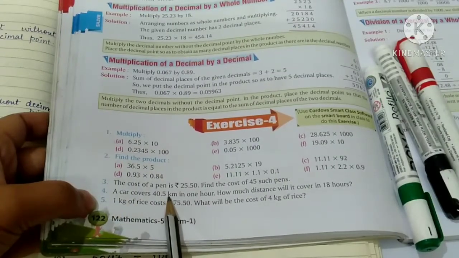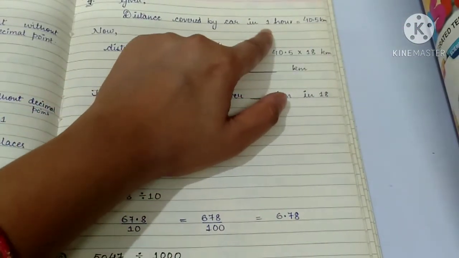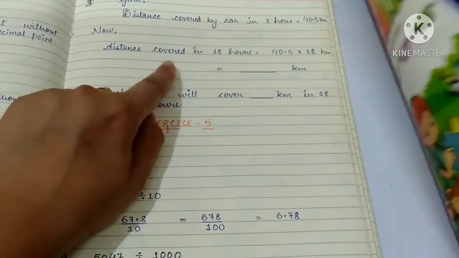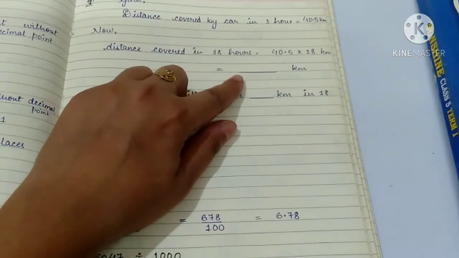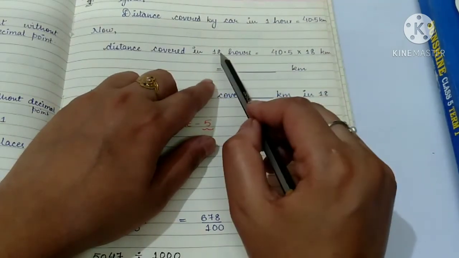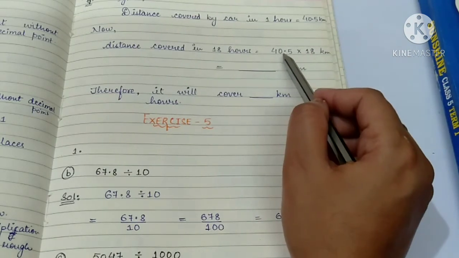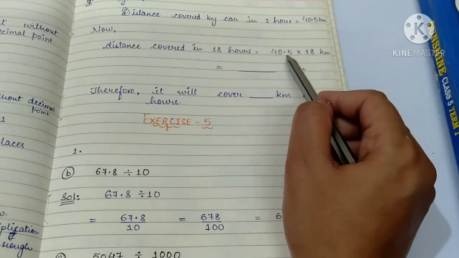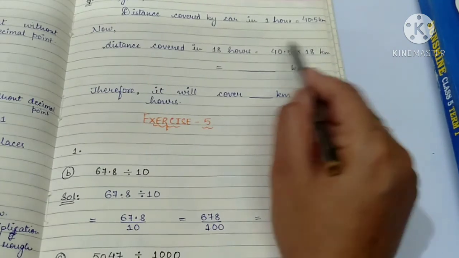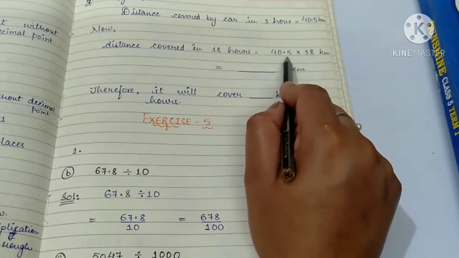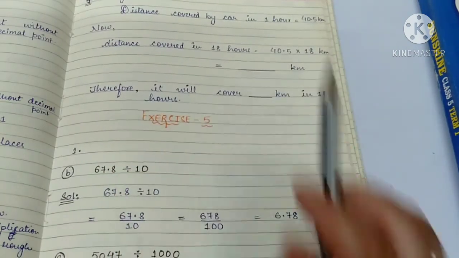Fourth one: a car covers 40.5 kilometers in 1 hour. So the distance covered by the car in 1 hour, you are going to write 40.5. Now it is asked how much distance it will cover in 18 hours. So the distance covered in 18 hours. If it covers 40.5 kilometers in 1 hour, then how much will it cover in 18 hours? 40.5 multiplied by 18. Same thing you have to do. Just as we did multiplication earlier, here there are decimal numbers, so their multiplication is being done. So you will multiply these numbers in the rough column, and whatever answer you get, you are going to write it over here with the decimal point. Okay, the unit is kilometer, so don't forget to put the unit, and you will write the ending statement.